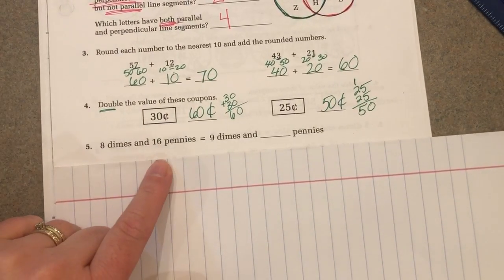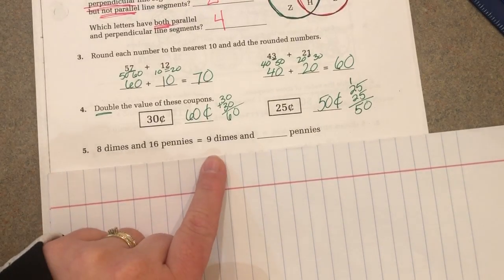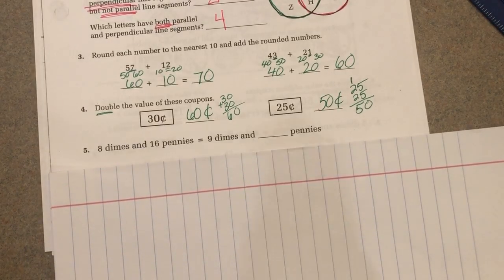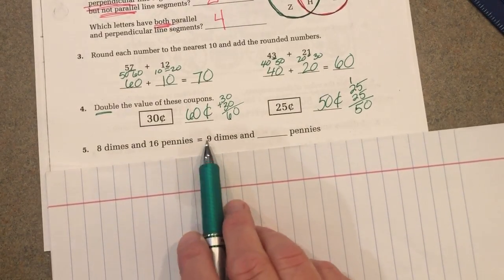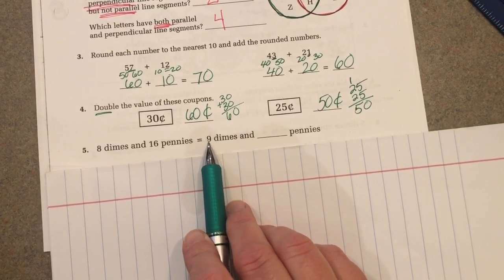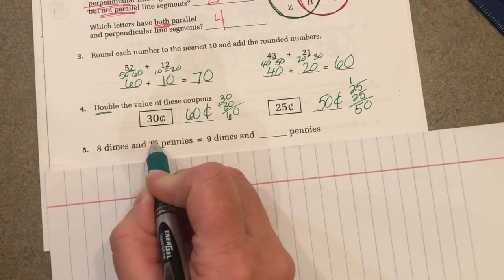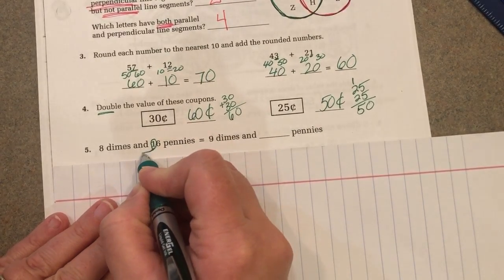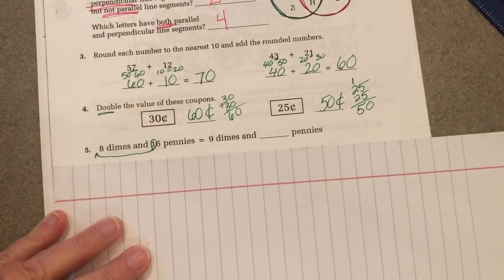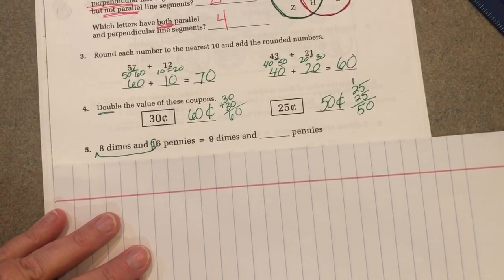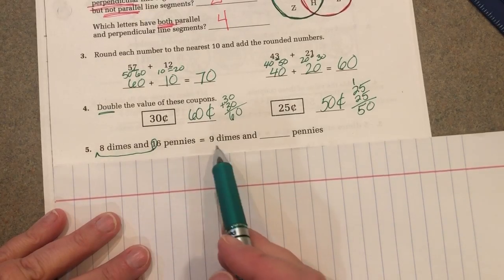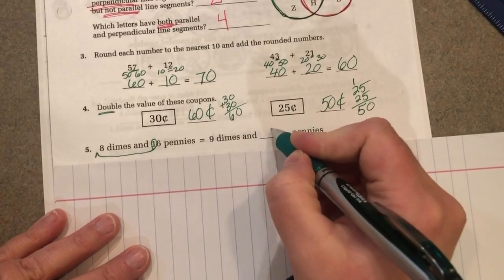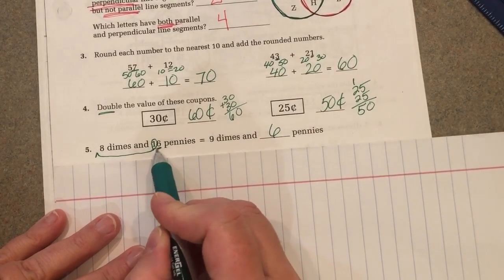8 dimes, 16 pennies equals 9 dimes, and how many pennies? So it looks like we added a dime on. So that means they took this 10 out of the 16 and they traded 10 pennies for 1 dime, and they added it onto the dimes. So now they had 9 dimes, and how many pennies did they have left? 6, right? That guy right there.